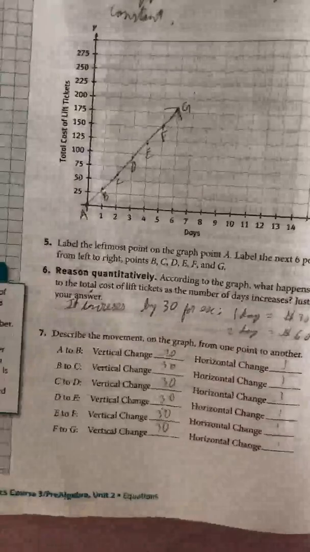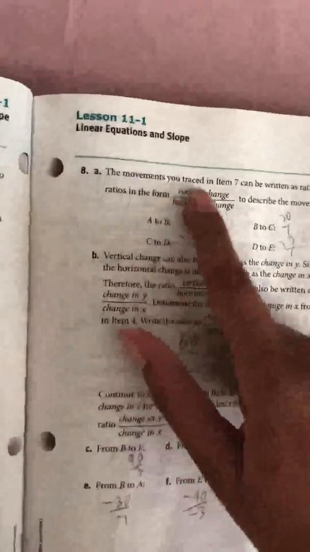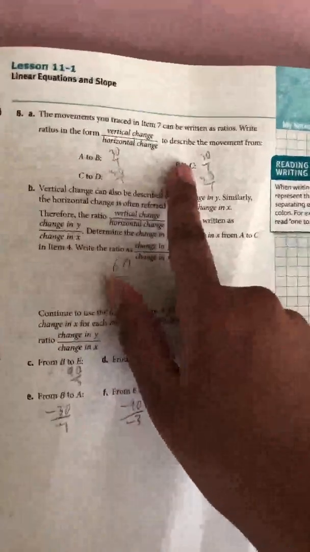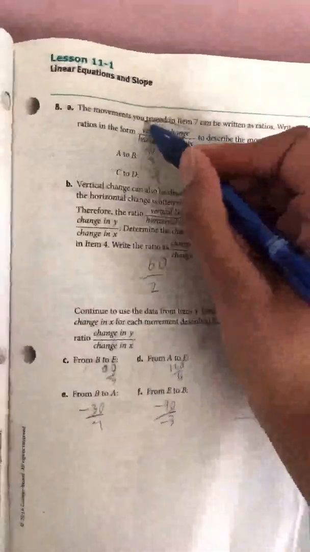So let's move on to page 135, activity 11, and we're still on lesson 1-1. So we're on 8A right now. It says the movements you trace in item 7 can be written as ratios. Write ratios in form of vertical change over horizontal change. This is the thing we talked about. You can find slope by this. So we're going to find the slope of the line by doing vertical change over horizontal change.